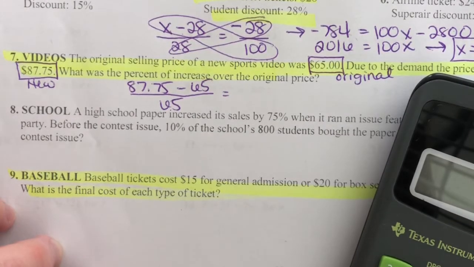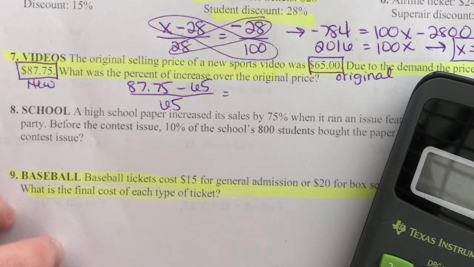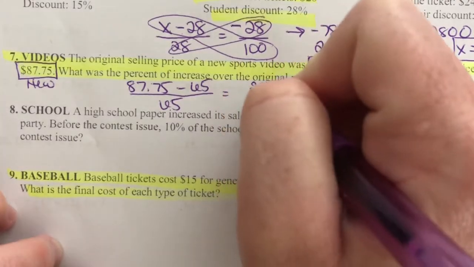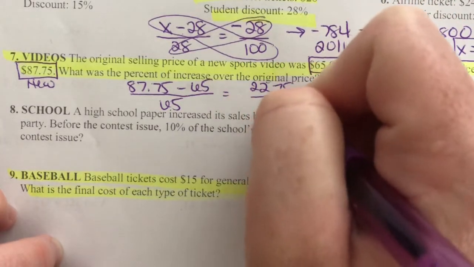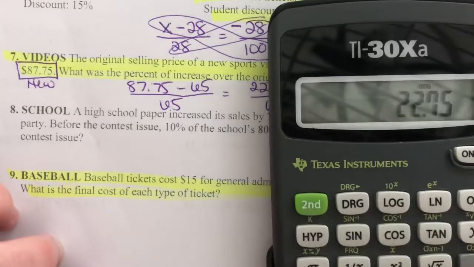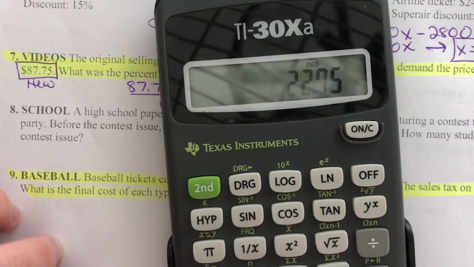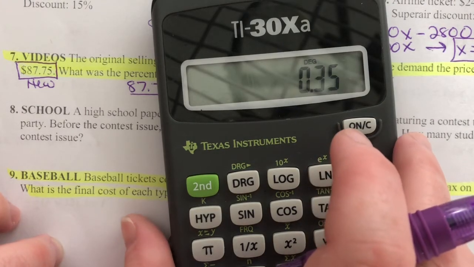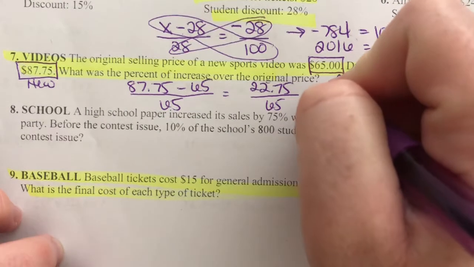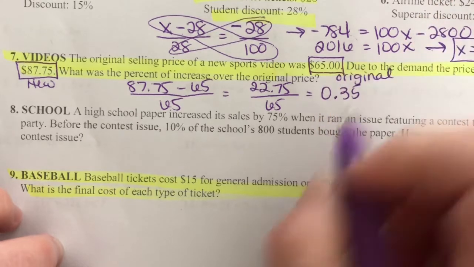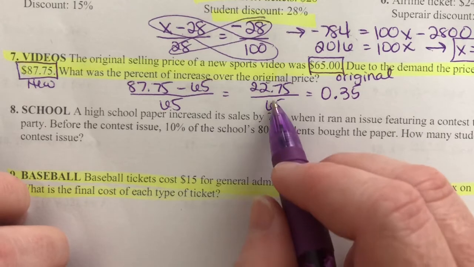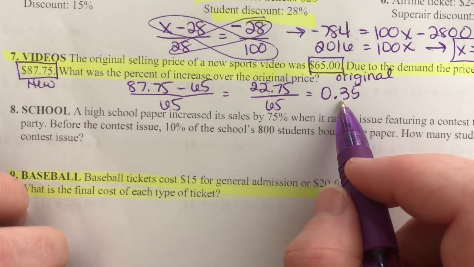So 87.75 minus 65 equals 22.75 over 65. And then I can go ahead and divide 22.75 by 65. And I get 0.35. But remember, when I do it that way, if I just divide the top by the bottom, it gives me the decimal version of my percentage.